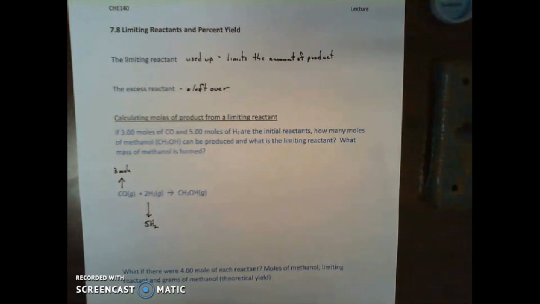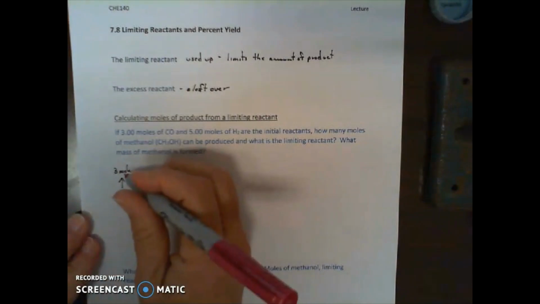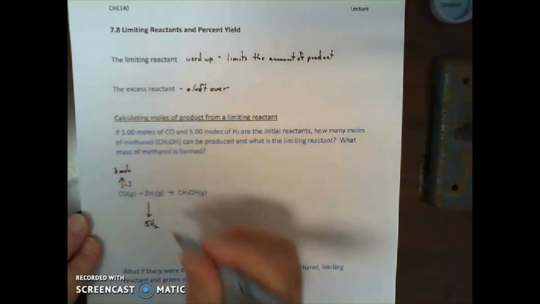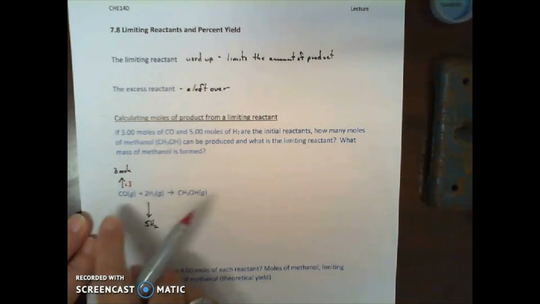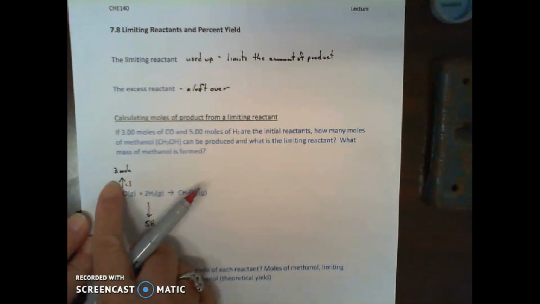What we're going to do is write out 2 reactions. One, if all of the carbon monoxide reacts, we'll have 3 times this reaction. This is written for 1 mole of carbon monoxide, but we've got 3 moles of carbon monoxide to react.